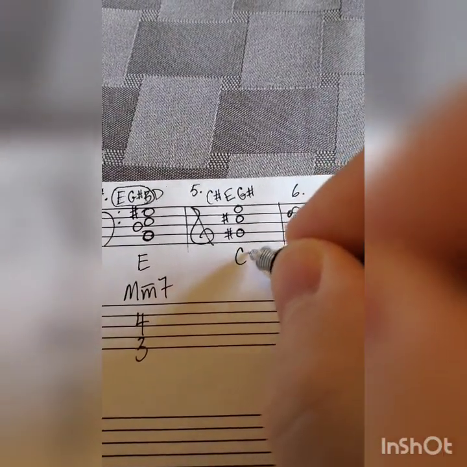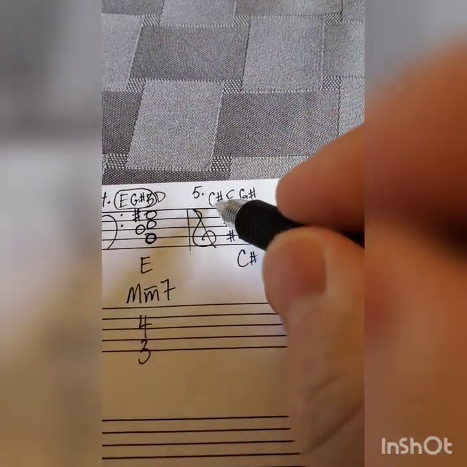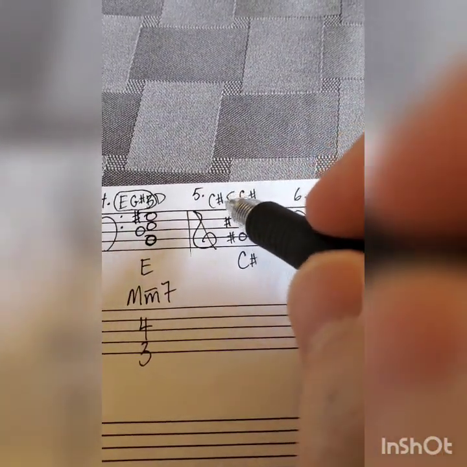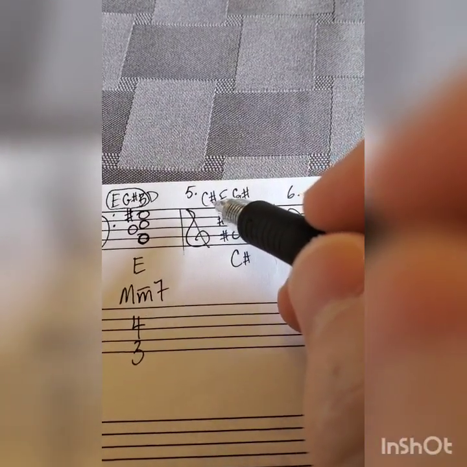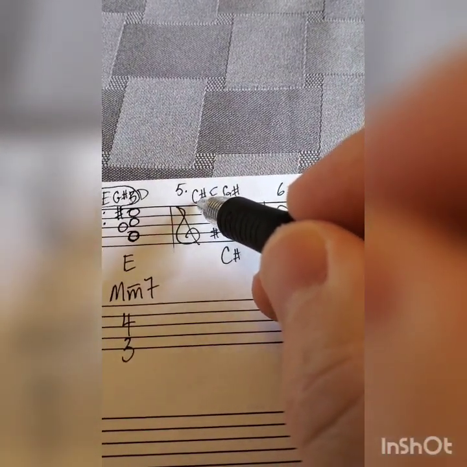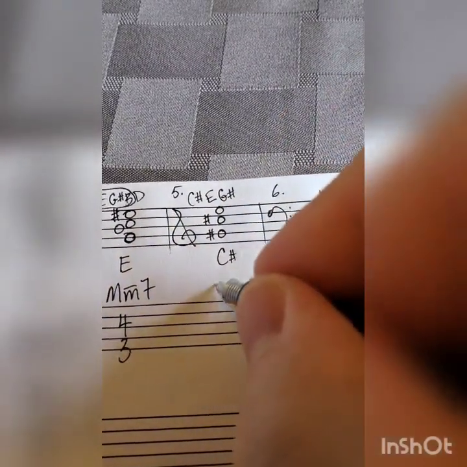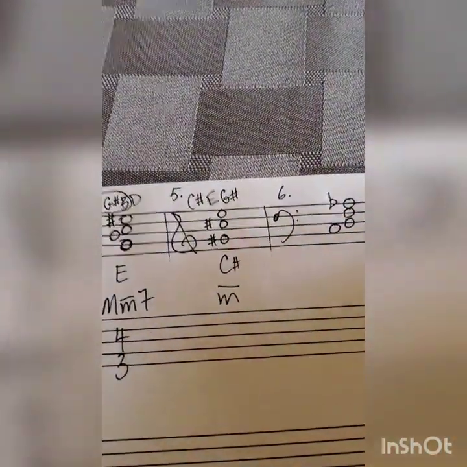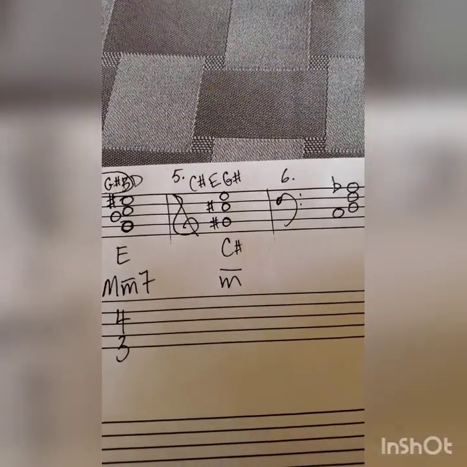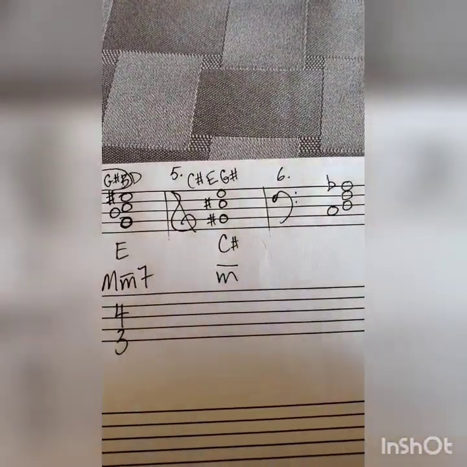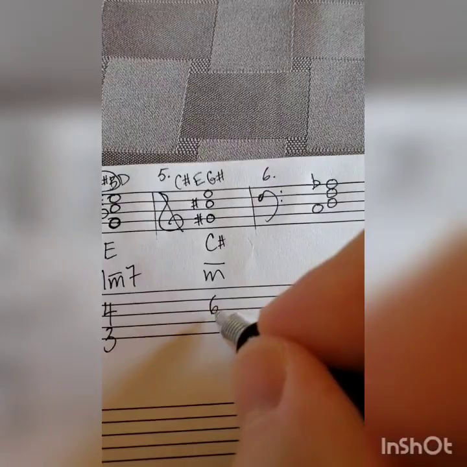C sharp's the root. The quality of the type, look back at the distance from the root to the third to the 5th. That makes a minor triad. And notice the G sharp is the bass. That's the 5th in the bass. So it's 6-4 position.